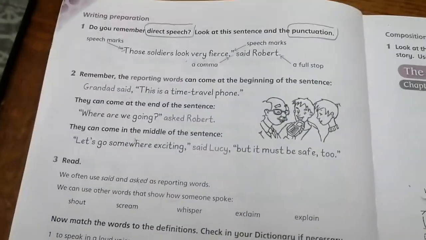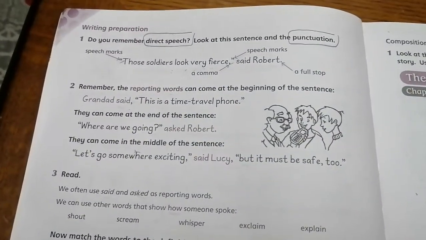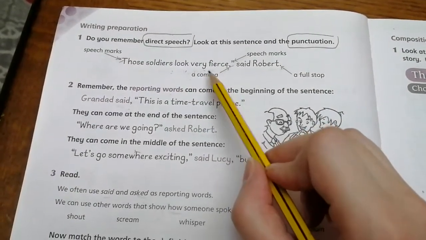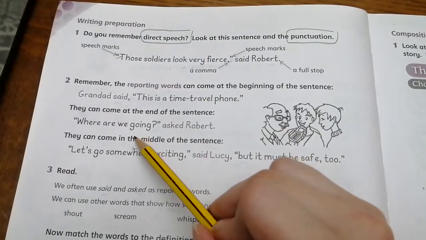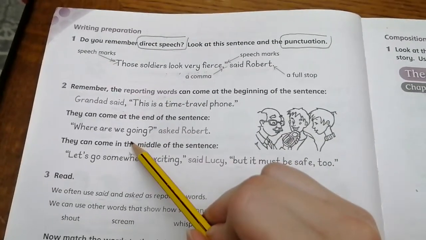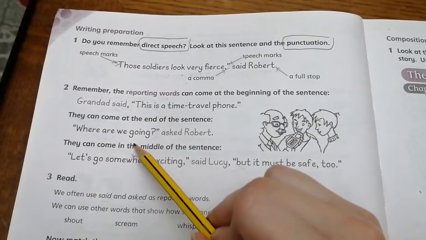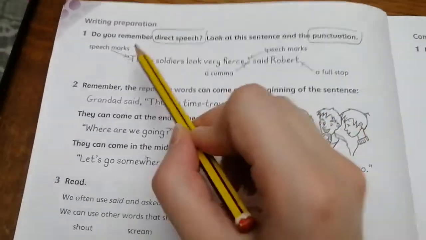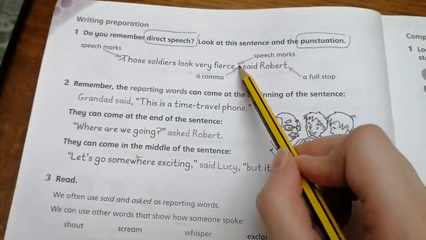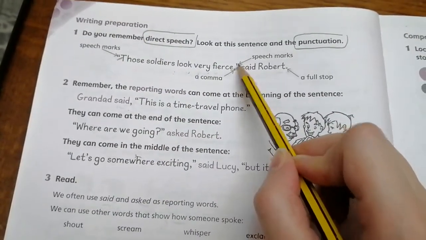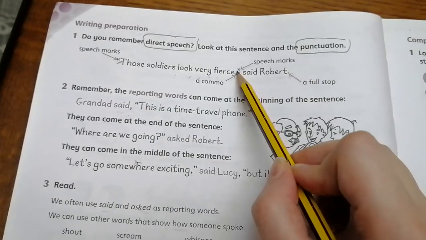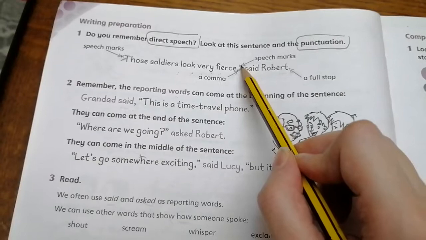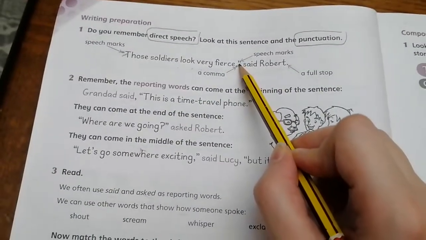Again, direct speech means quoting the exact words or the exact statement or the exact question that was uttered by the speaker within quotation marks or speech marks. This punctuation is called speech marks or quotation marks.